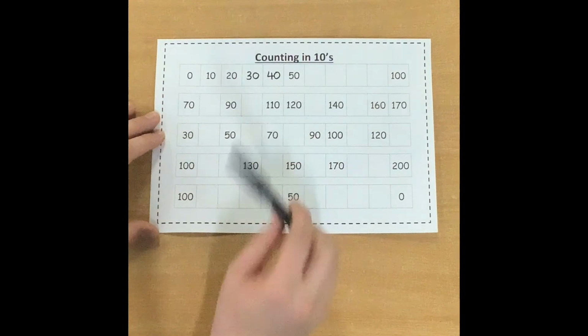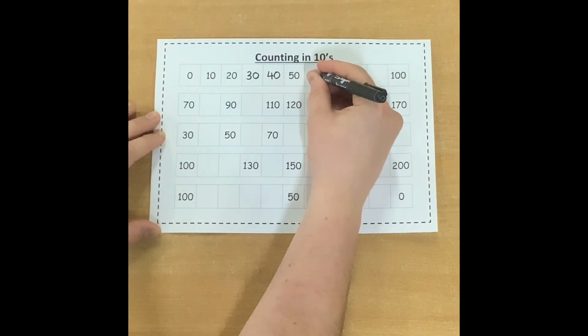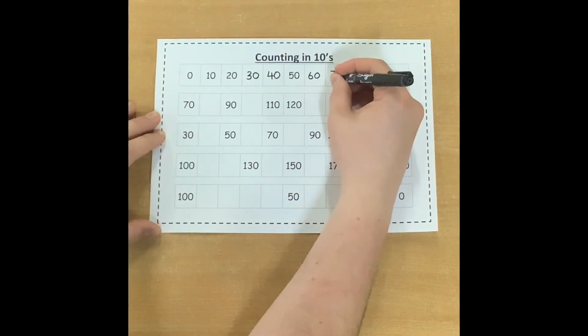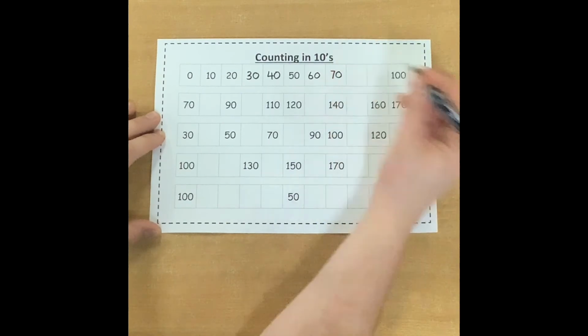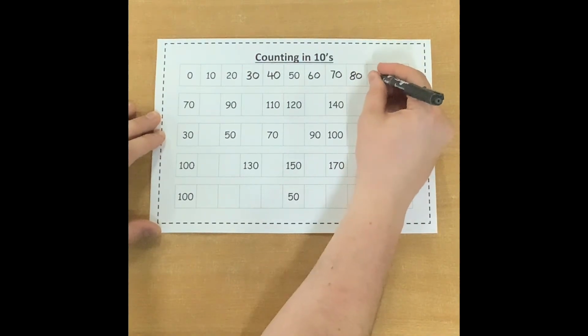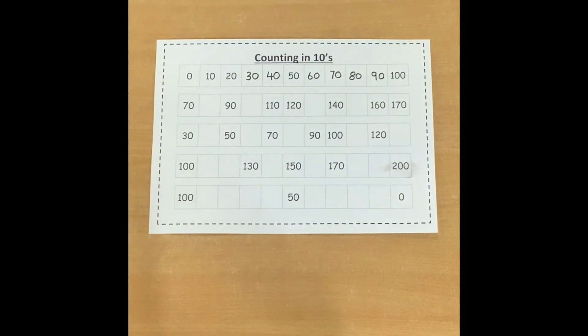And we've got 50 for us. Thanks for helping us. Next one is going to be 60. 70. 80. 90 and 100.